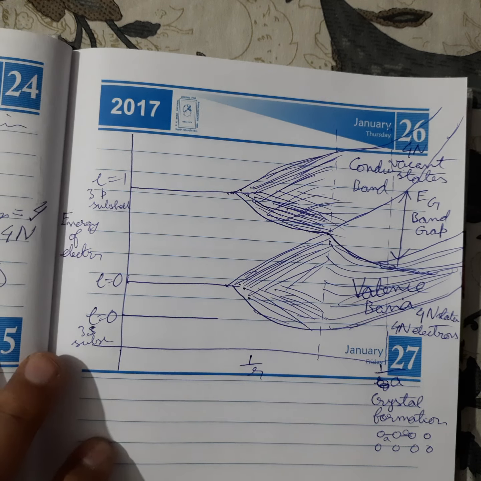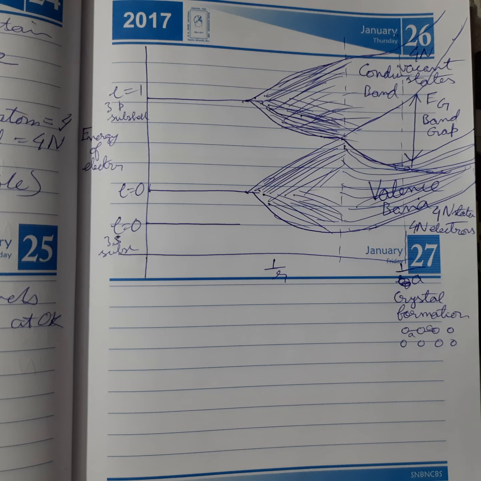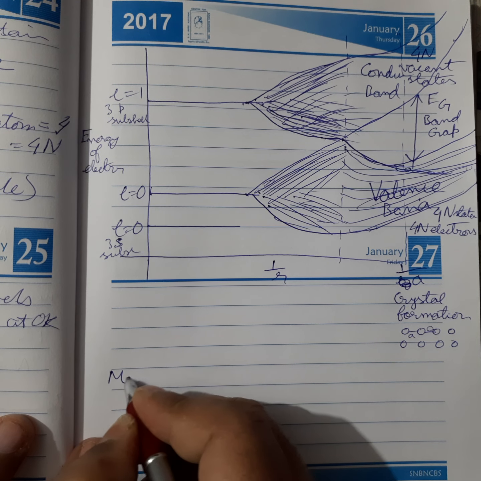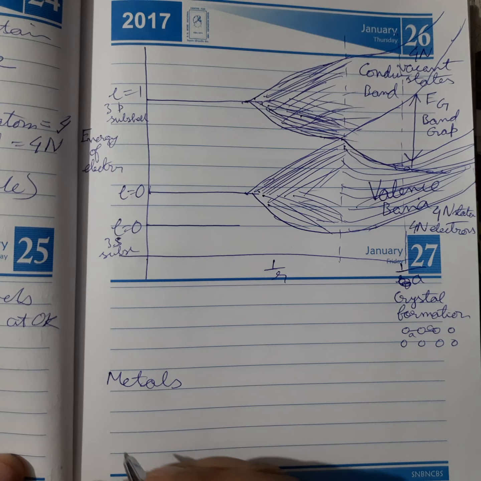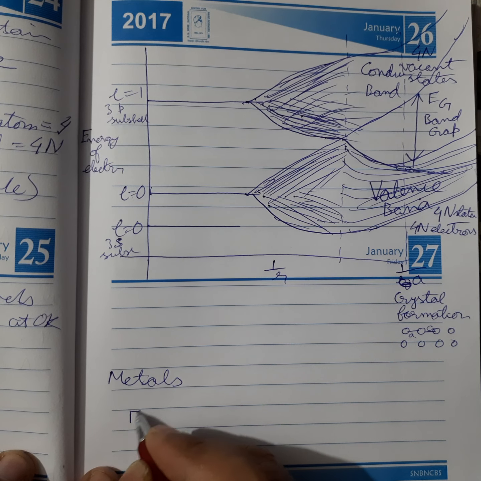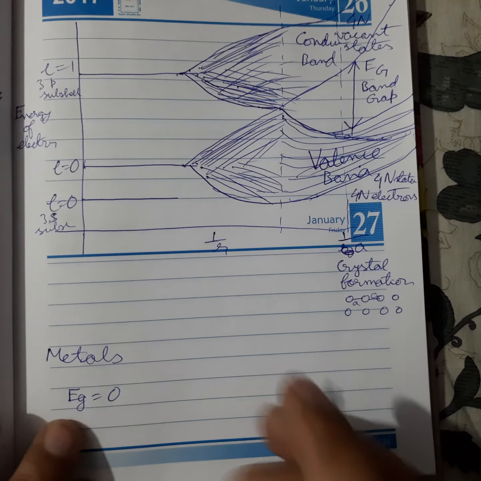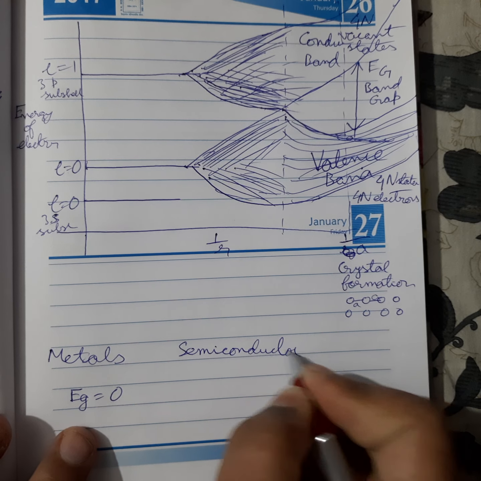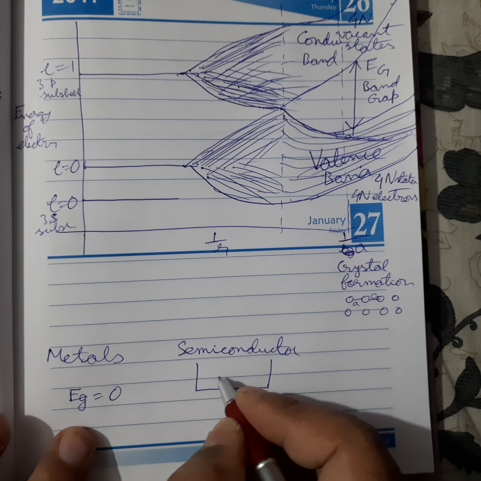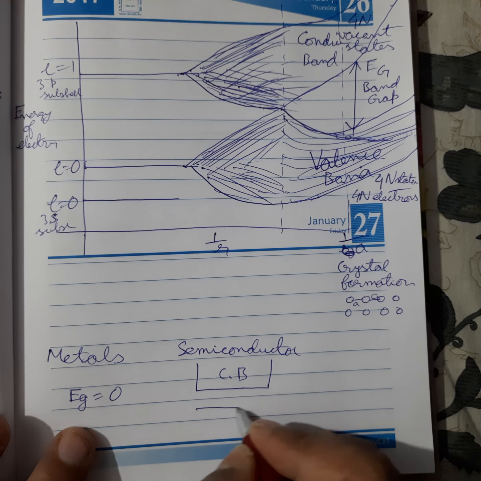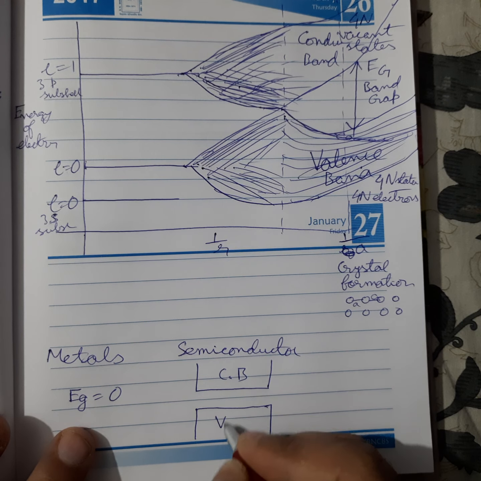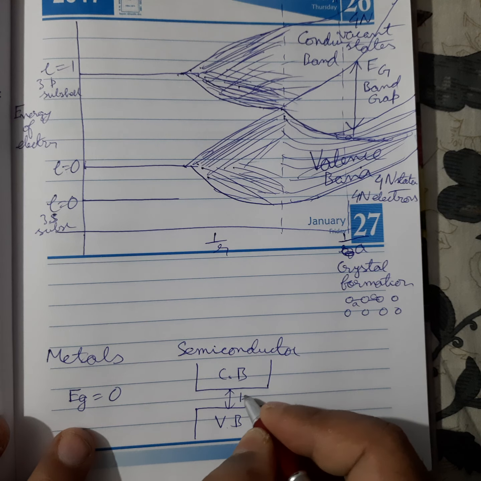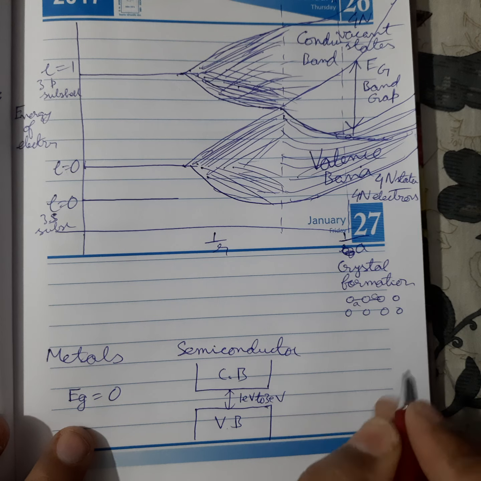And depending on this valence band and conduction band, solids are classified into three types: metals, semiconductors, and insulators. In metals, what happens? There is no gap. Eg is 0. In a semiconductor, a certain gap is there, between the conduction band and the valence band. The gap is say from 1 electron volt to 3 electron volt, it varies.